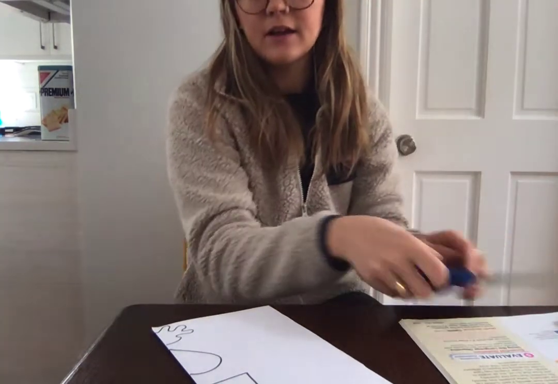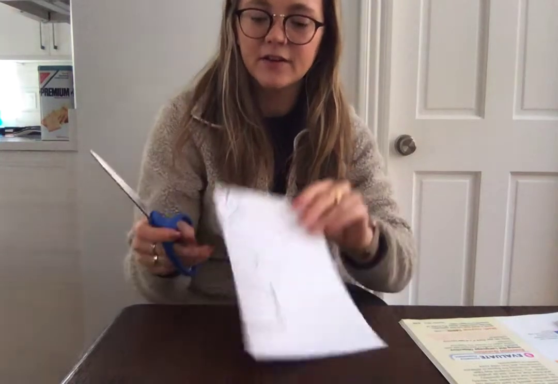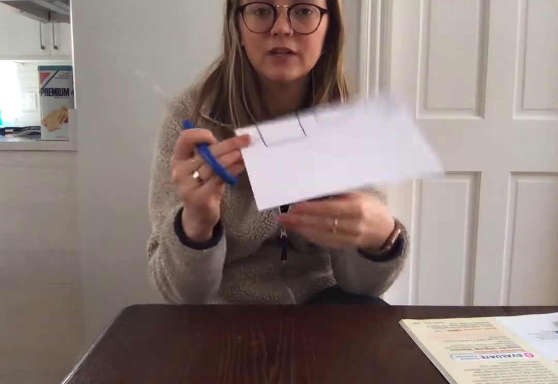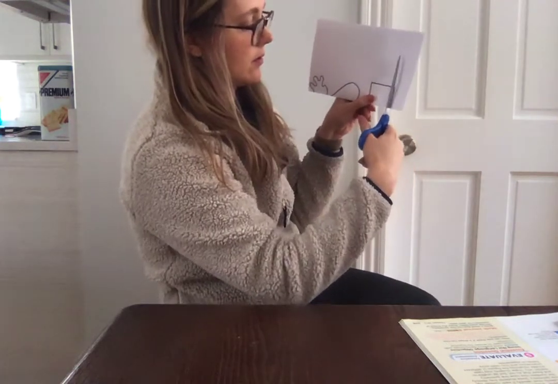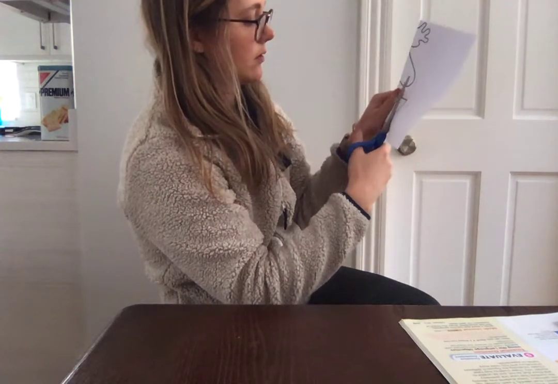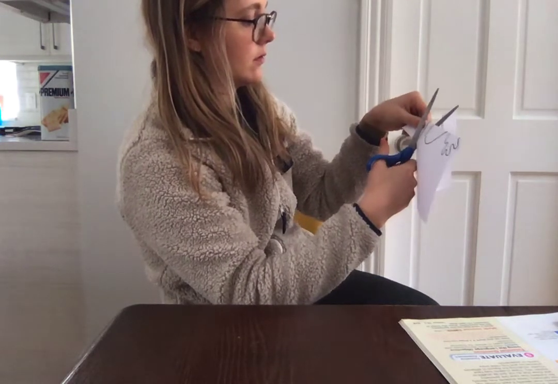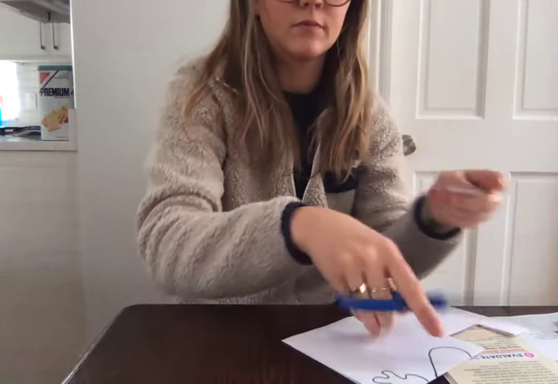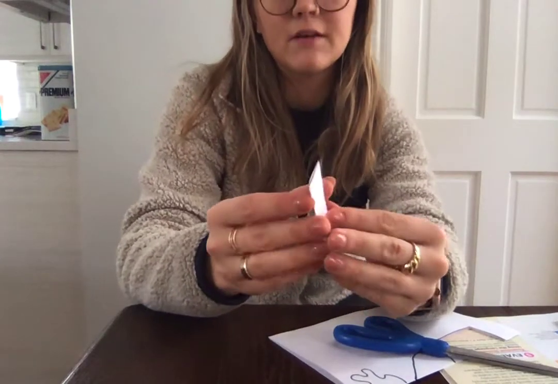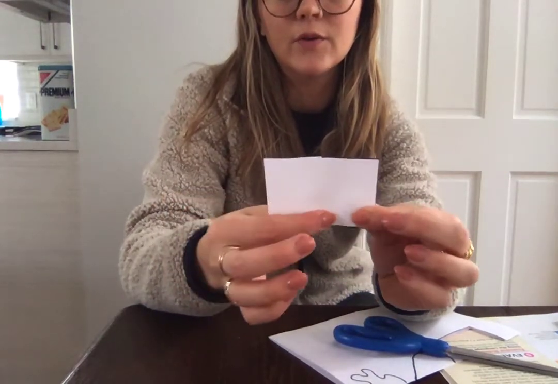Once you've done that, take out your scissors, and you are going to keep your page folded and cut out your shape. I cut out my first shape, and I'm going to open it up on the fold.